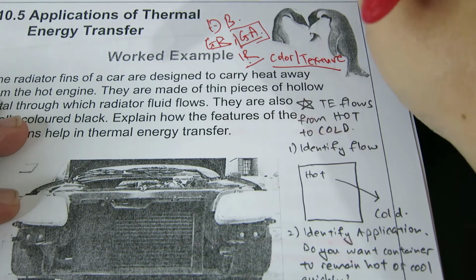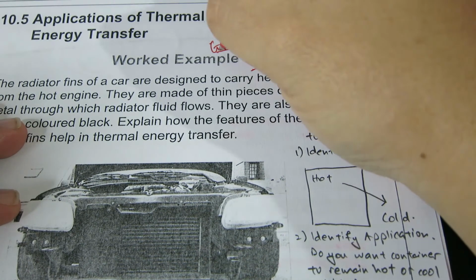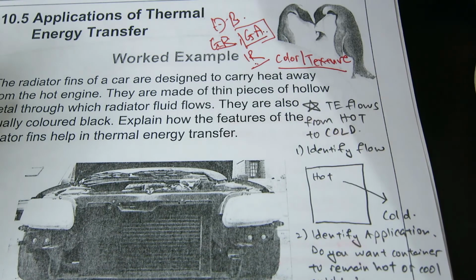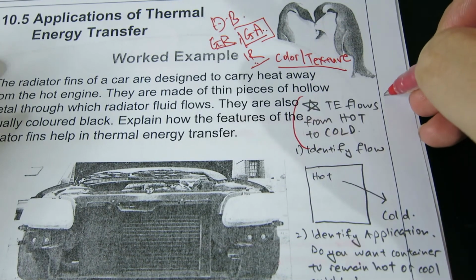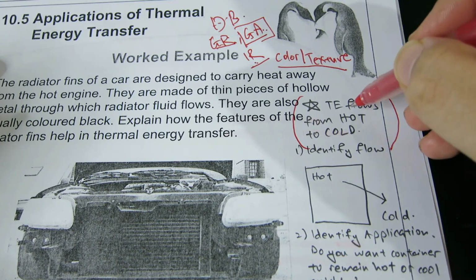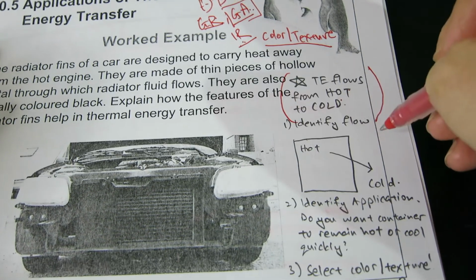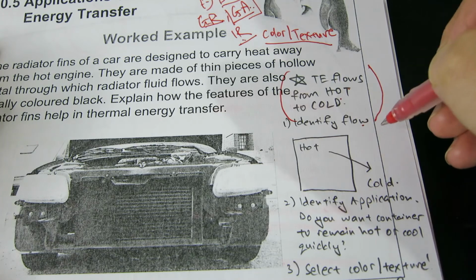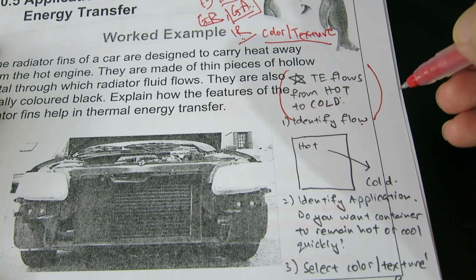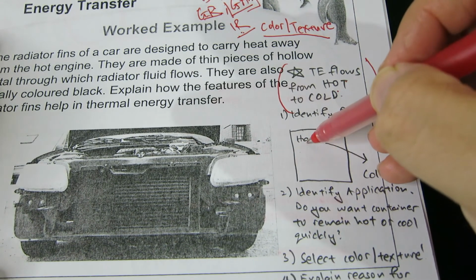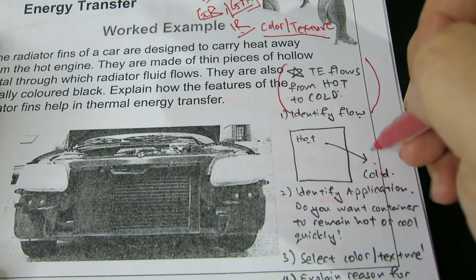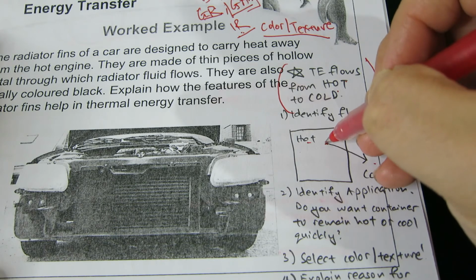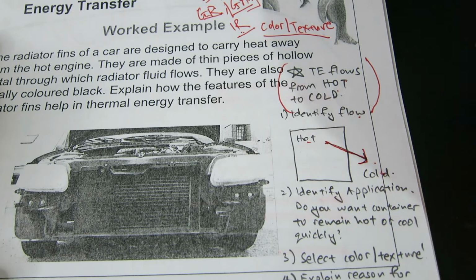Now, why this is so, or when you use one over the other, depends on the application that you have. Recall the very first thing we learned in the chapter is that thermal energy flows from hot to cold. So your job first is to identify the flow. Given an application, you identify which part is hot, which part is cold, then you draw the flow of thermal energy. Because thermal energy has a tendency to transfer from hot to cold, I draw the arrow as such.